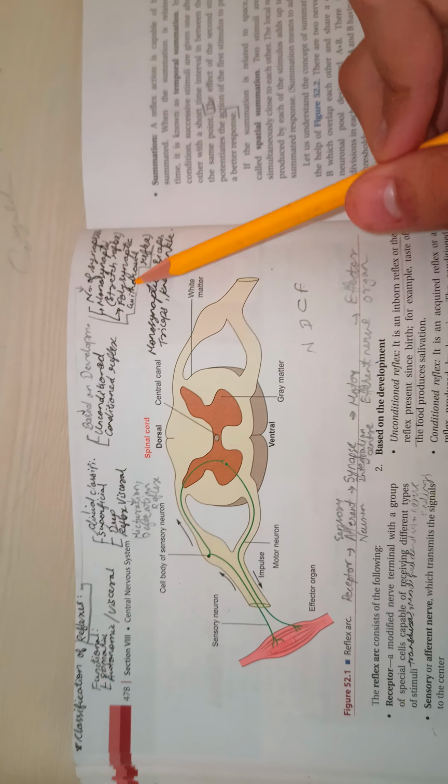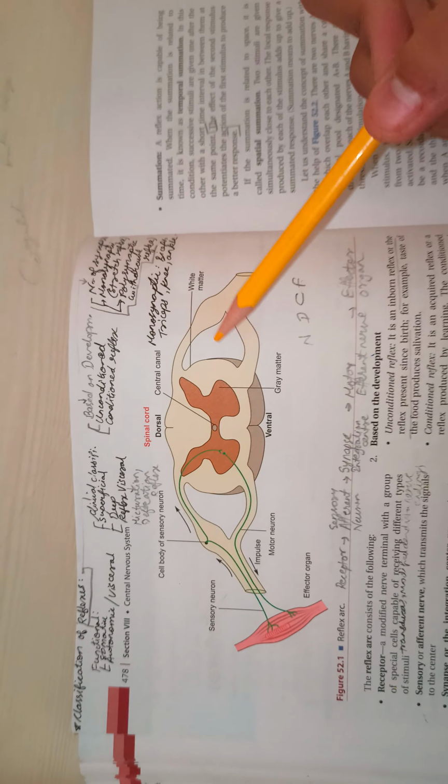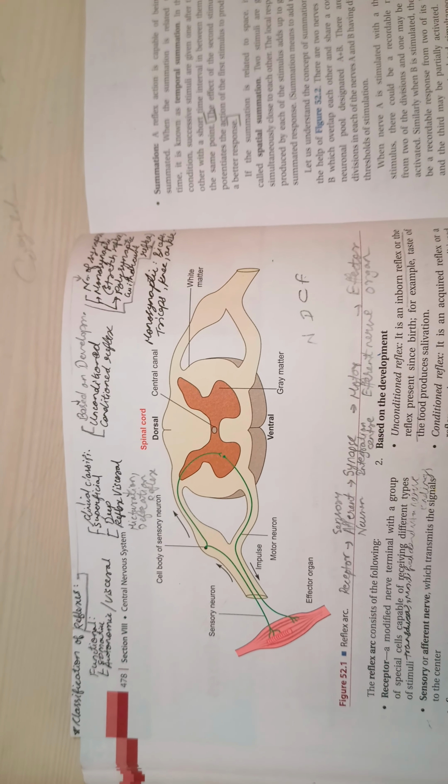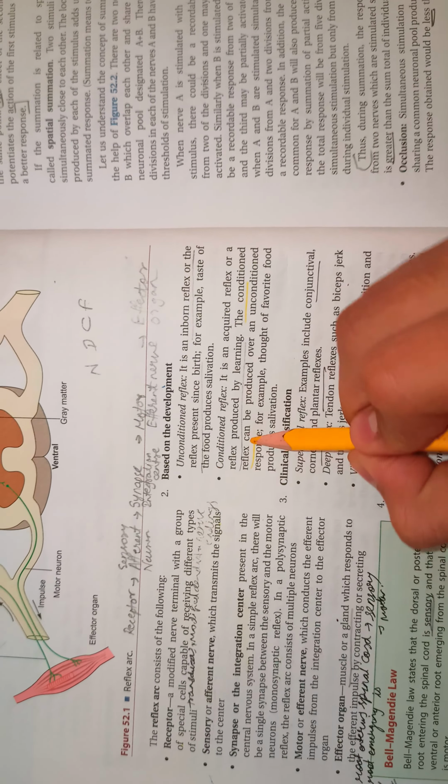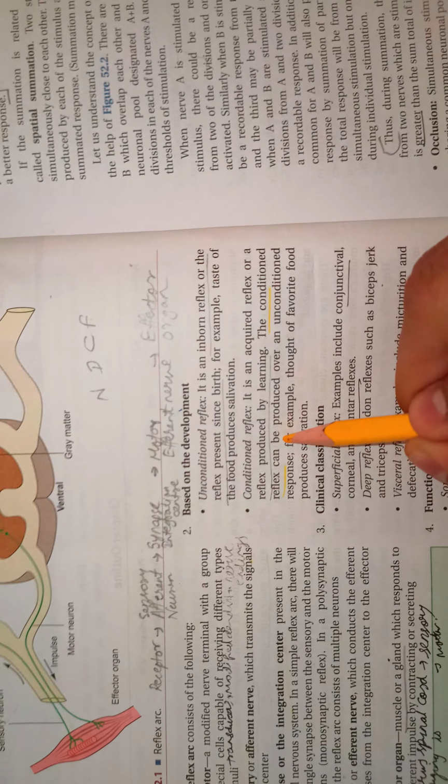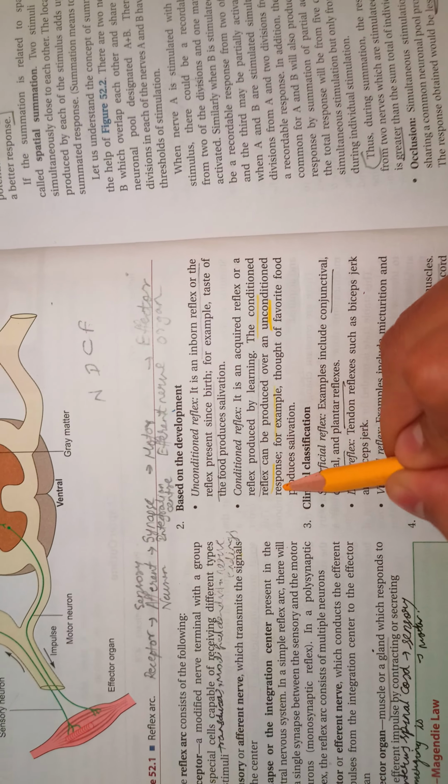What is a conditioned reflex? A conditioned reflex is produced by learning, like the thought of your favorite food producing salivation. One important point is given in your Venkatesh: the conditioned reflex can be produced over an unconditioned response.